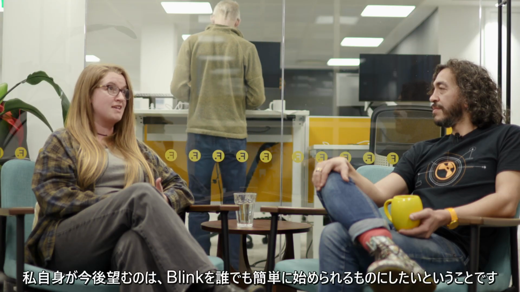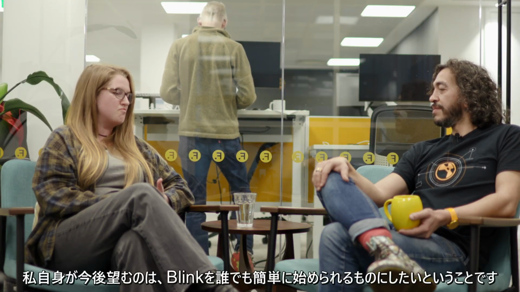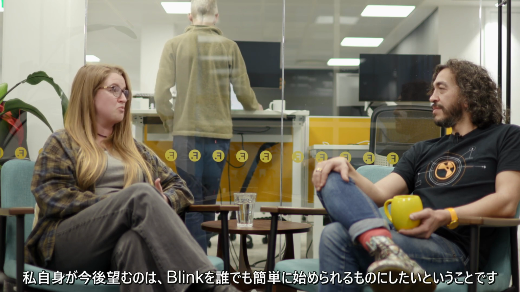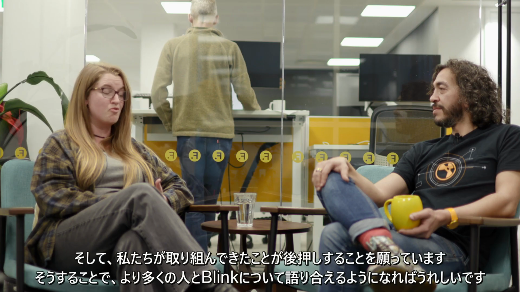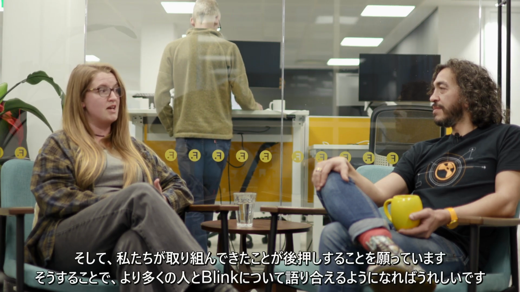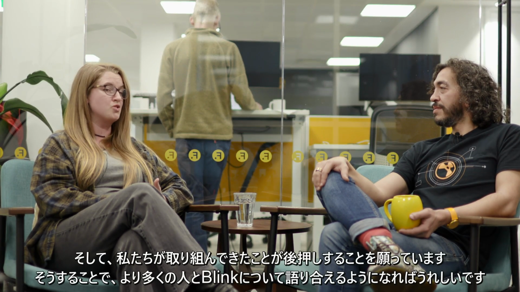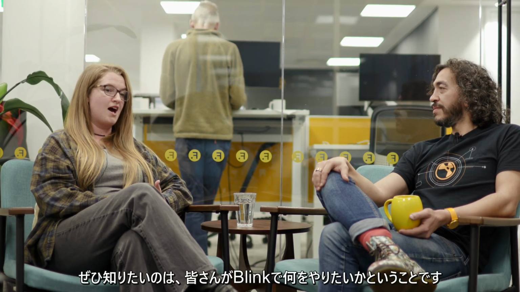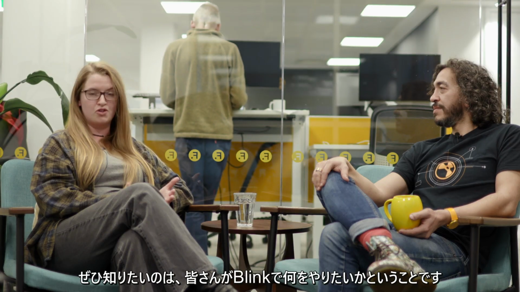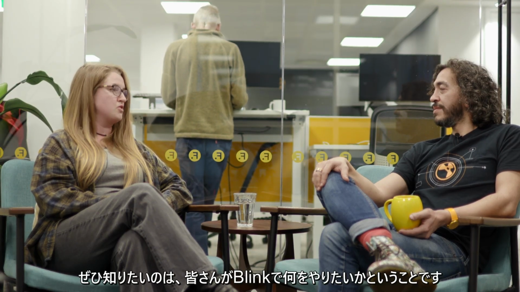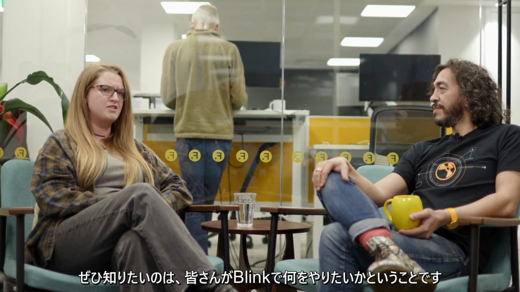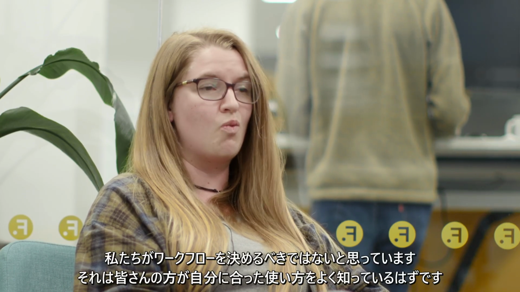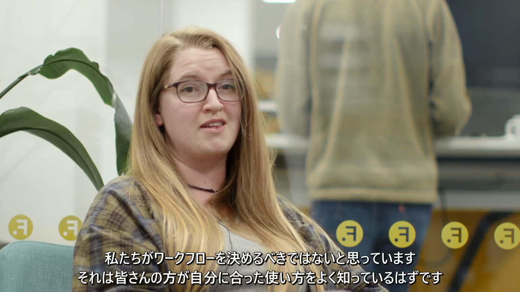In terms of what I'd like to see, I would like to be in a position where it's something that's easy for people to pick up and to learn. I'm really hoping that the work that we've done will enable that, so that I can talk to more and more people and have more and more conversations about Blink. If you're a new user, or an experienced user, I would love to hear about what you want to do next. I don't think I should be telling you what workflows you need. I think you probably know that a lot better than us.